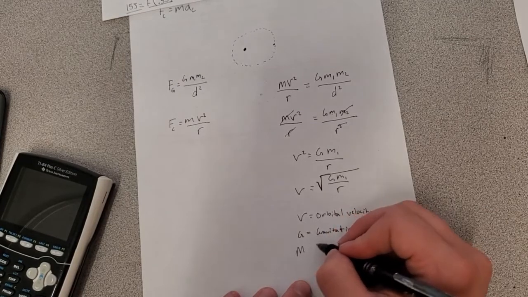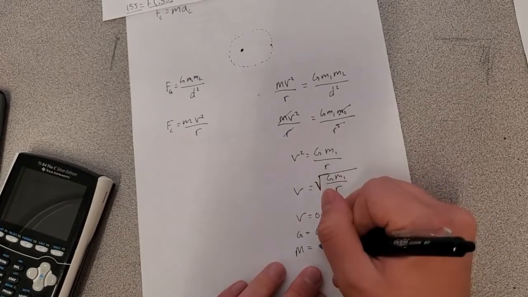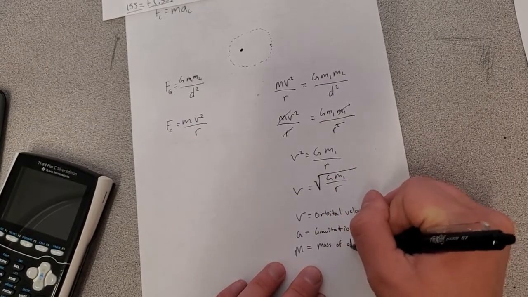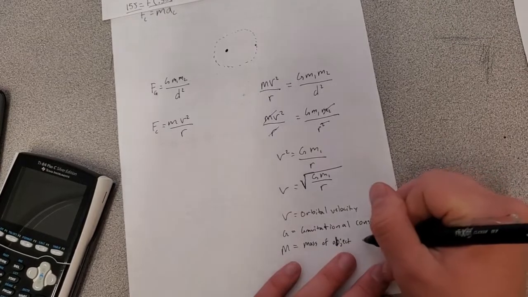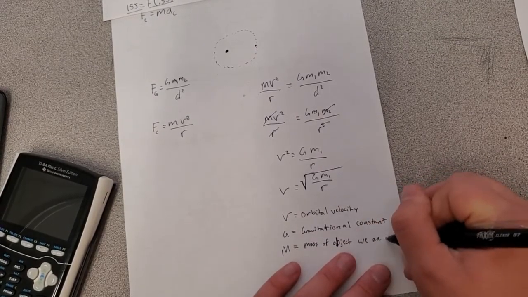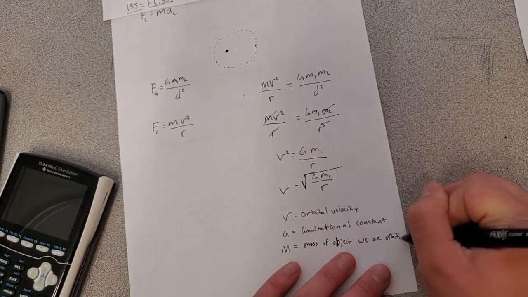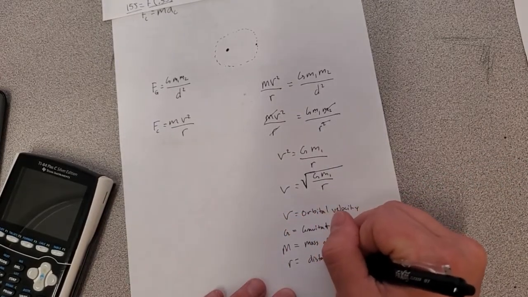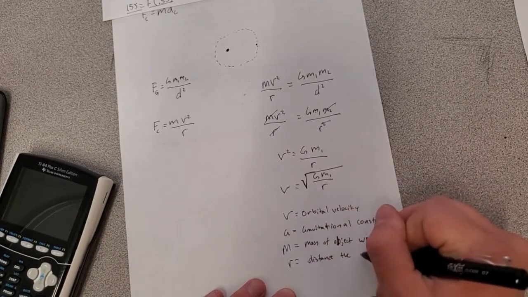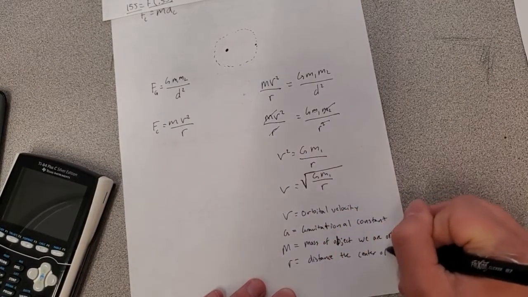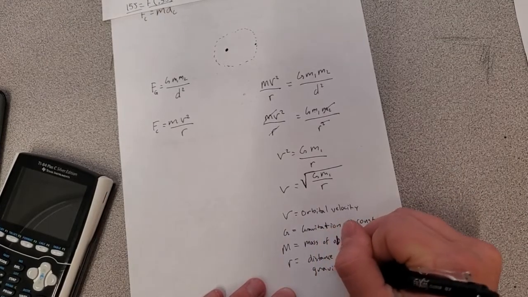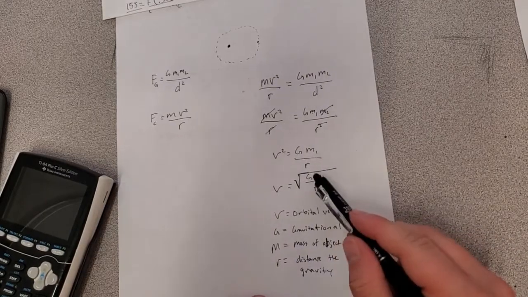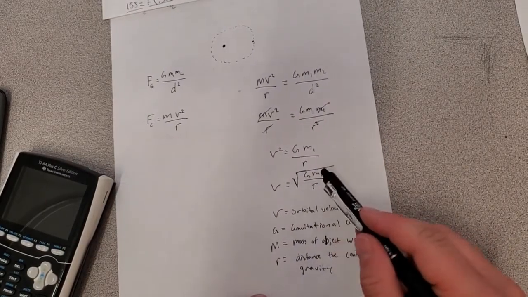M1, or we can really just leave it as M, is equal to the mass of the object we are orbiting. And lastly, our R is equal to the distance to the center of gravity. All right, so V is equal to the square root of G M1 over R, or GM over R.